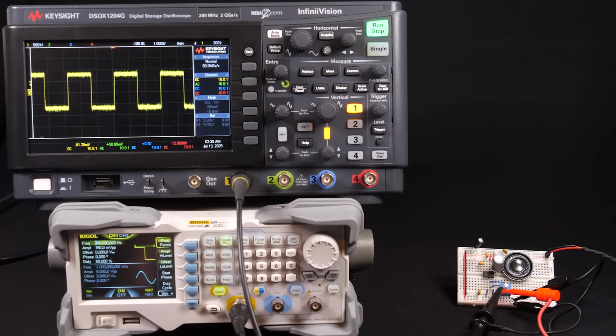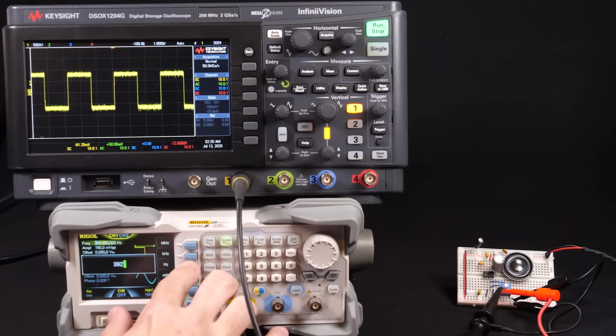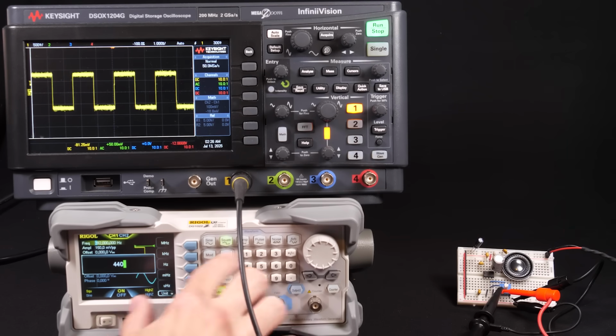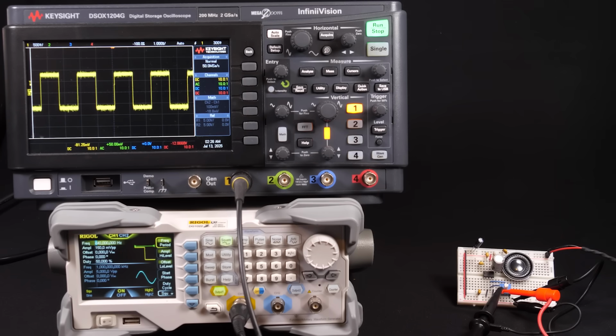So this is a square wave like what I was able to produce in the last video. And of course we can change the frequency to get different notes. But that's basically all I was able to do in that last video. But even with the square wave, we can get some different sounds out of it.